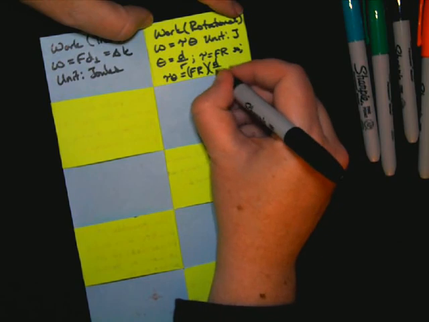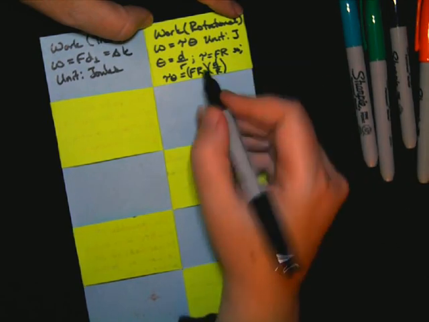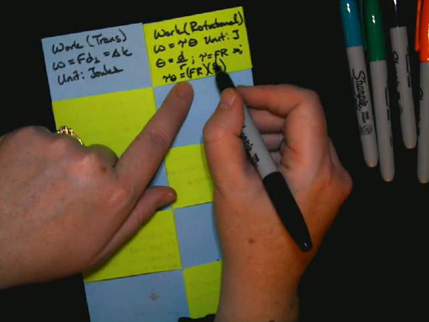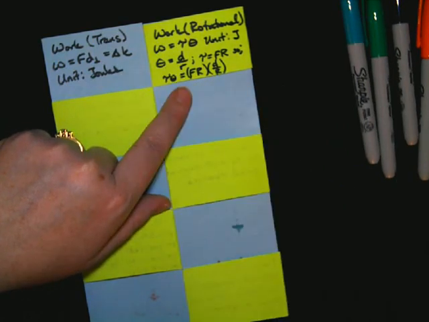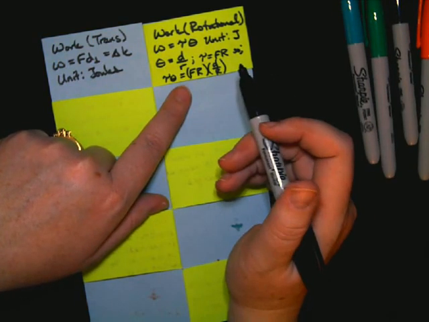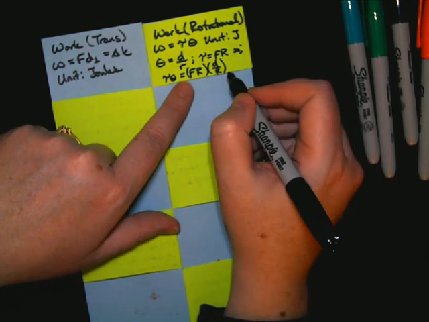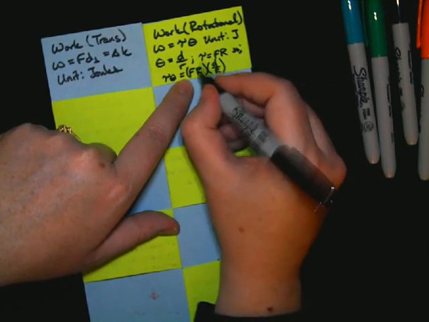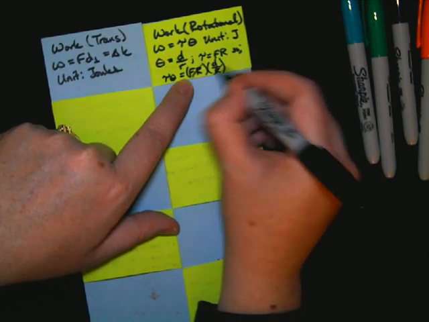And so here we can figure out that work was force times distance, and it is now tau theta. And so that's like a little mini proof. Okay, so we can see that these two do actually match up. So there you go. So that is work.